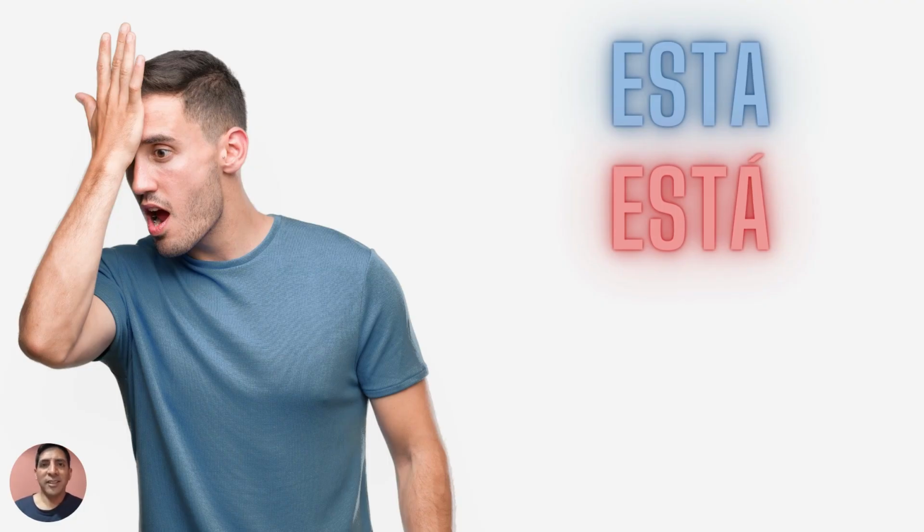And finally, this is something that you want to remember. You can see these words that appear to be the same, but they're not. Why? Because of the tilde, because of the accent mark. So what's the difference between esta and está? Listen to the pronunciation first. Esta, esta. Where's the stress? In the first syllable. Esta.